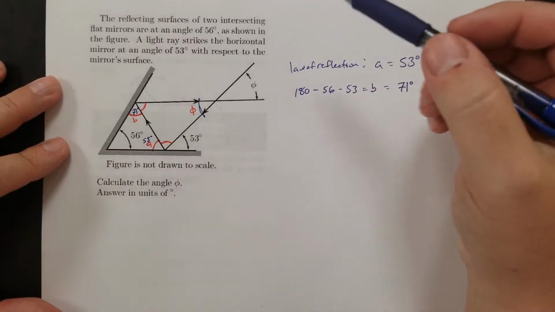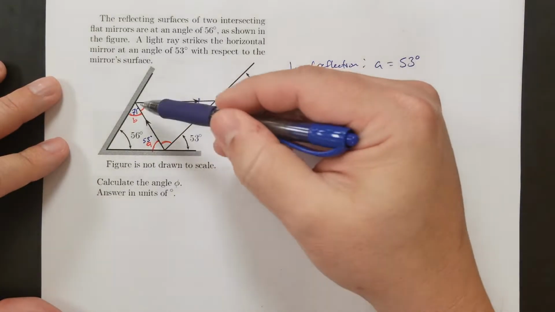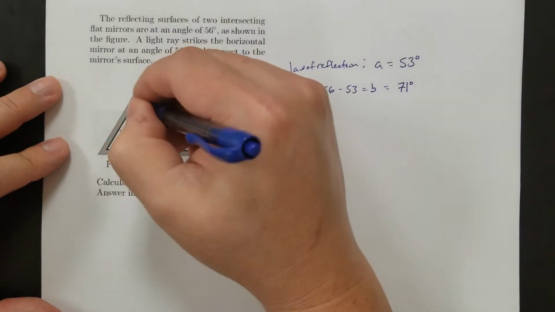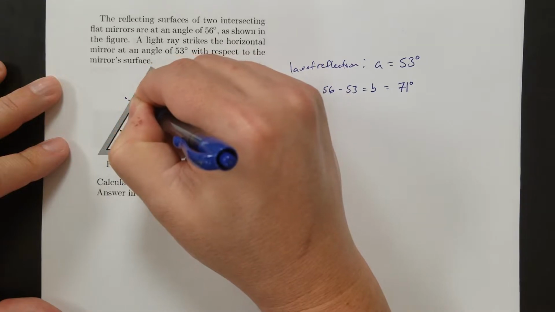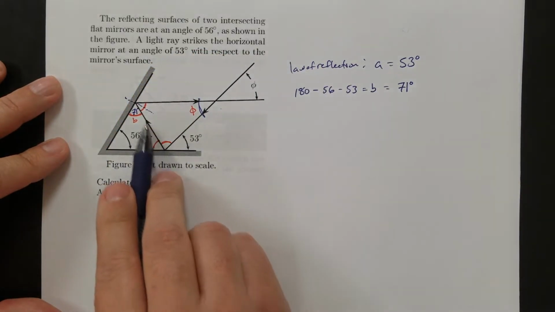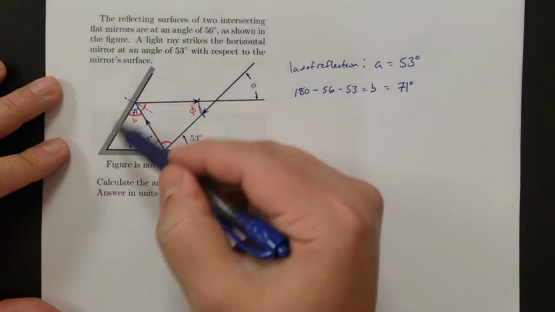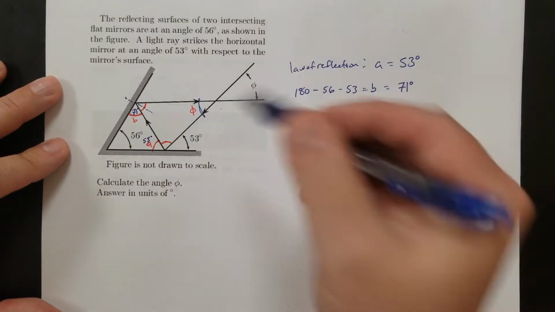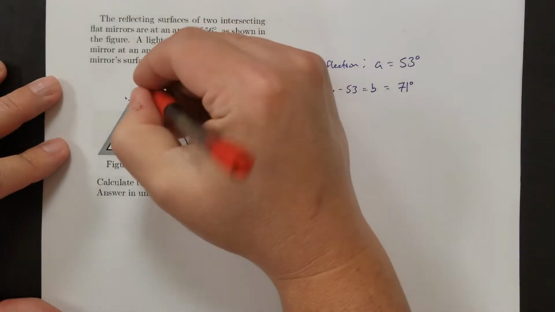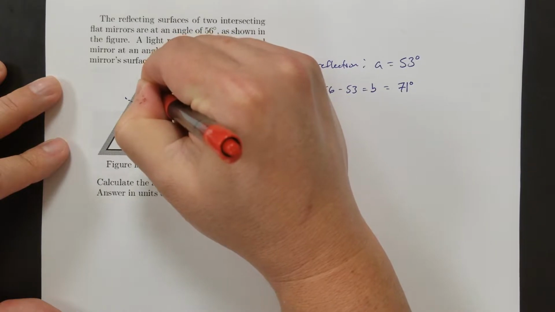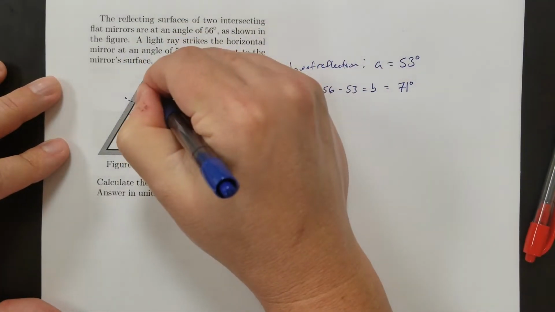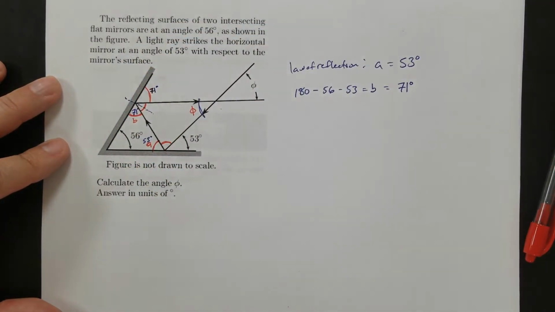Okay. So now where can I go from here? Again, law of reflection. This beam here has to hit at 71 degrees, and because that's a flat mirror, it also has to come out at 71 degrees. So I know that this angle over here is also 71 degrees.